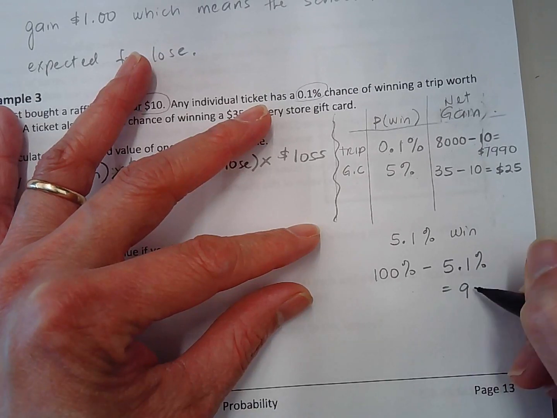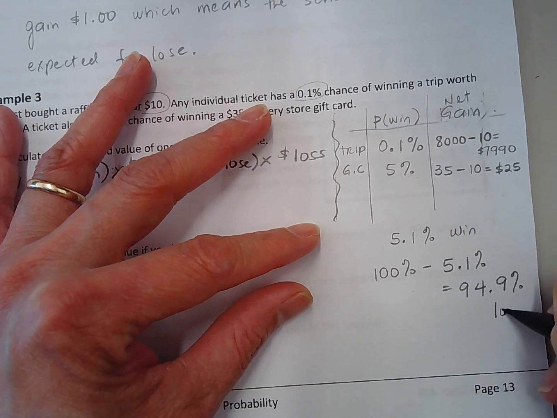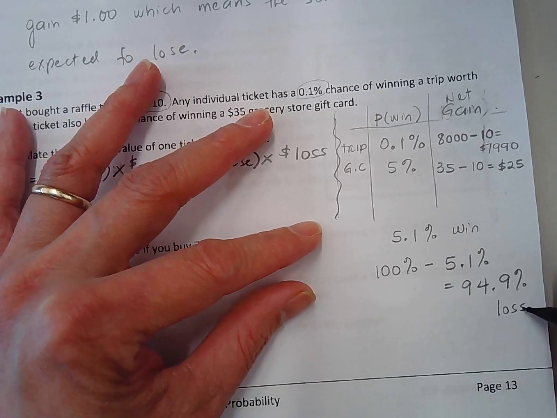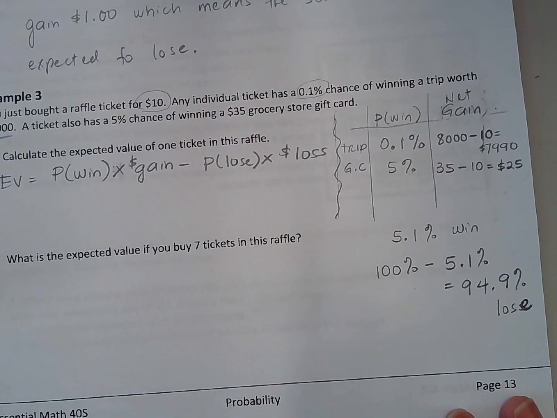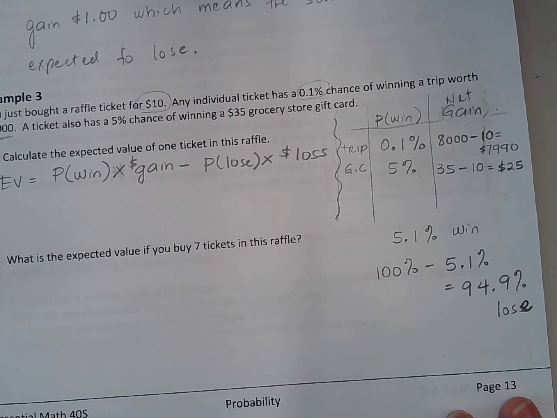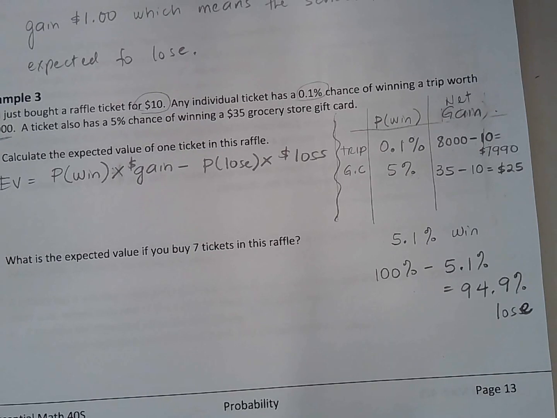That's going to give us 94.9% lose. So if we have a 5.1% chance of winning, then there's a bigger chance of 94.9% losing, because winning and losing should add up to 100%.